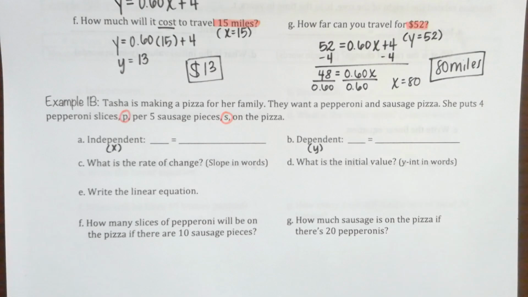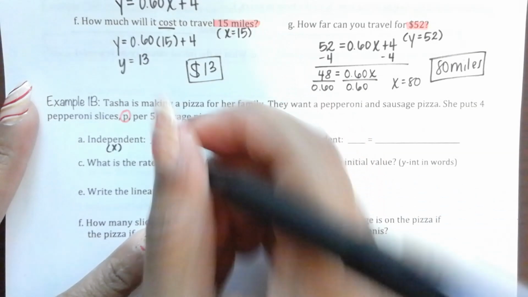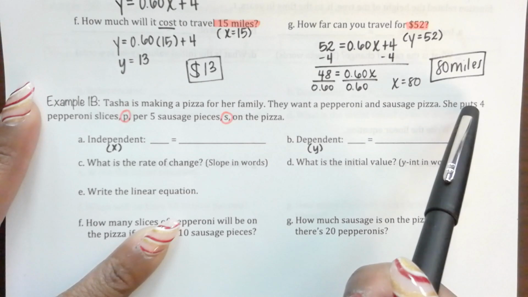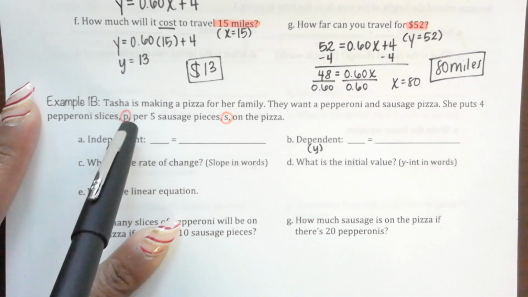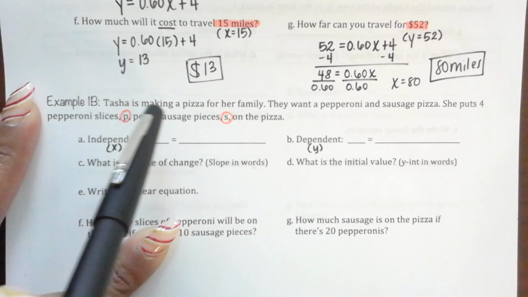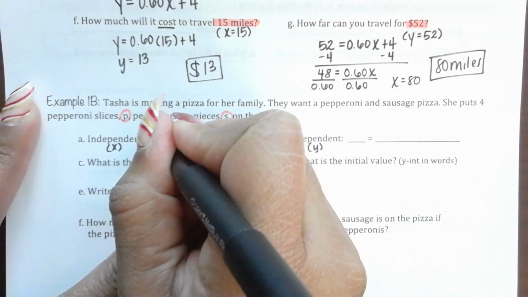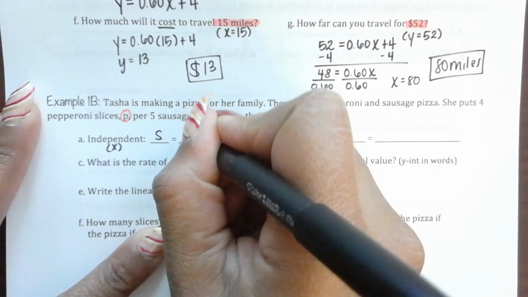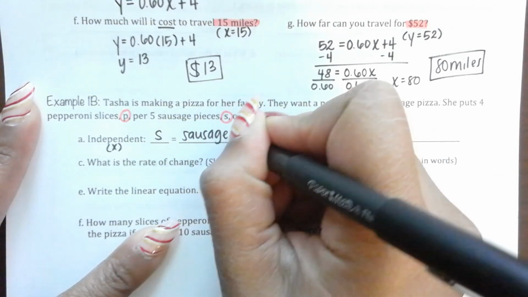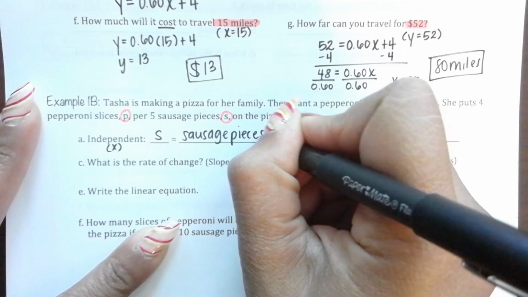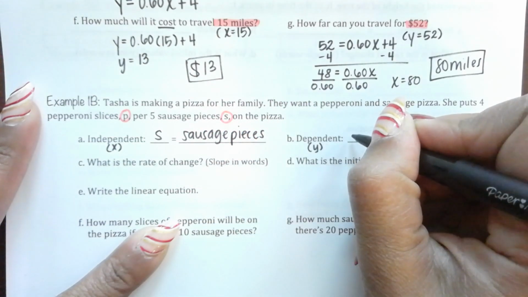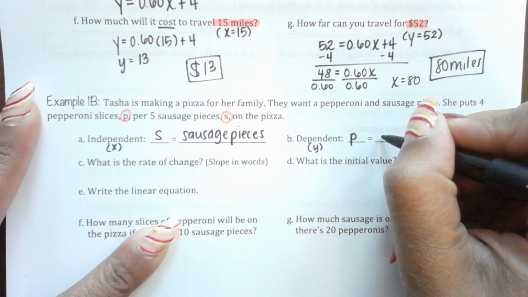What two things are being compared? Pepperoni and sausage, right? So, which one is our independent in this case? Sausage. Because you have to put as many pepperoni per sausage. So the direction tells me y over x. So what variable goes with sausage? S, and that's our sausage pieces. Great job. And what variable goes with our y? P, and that's for pepperoni.